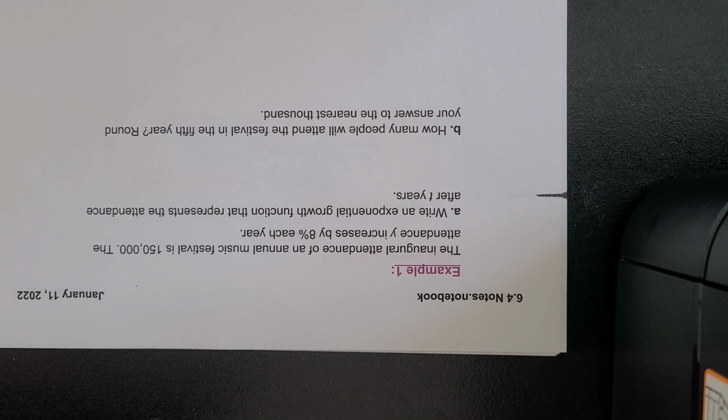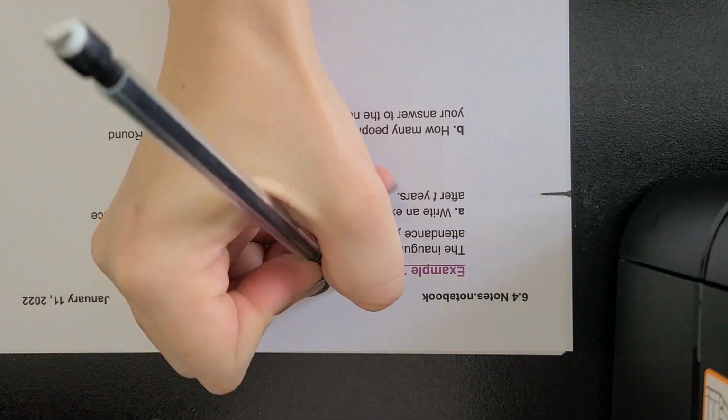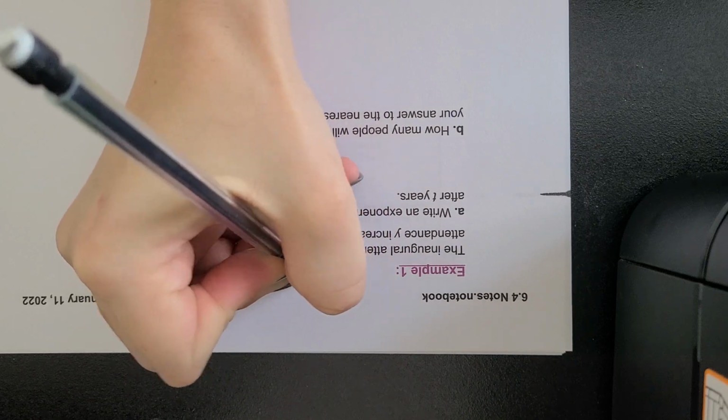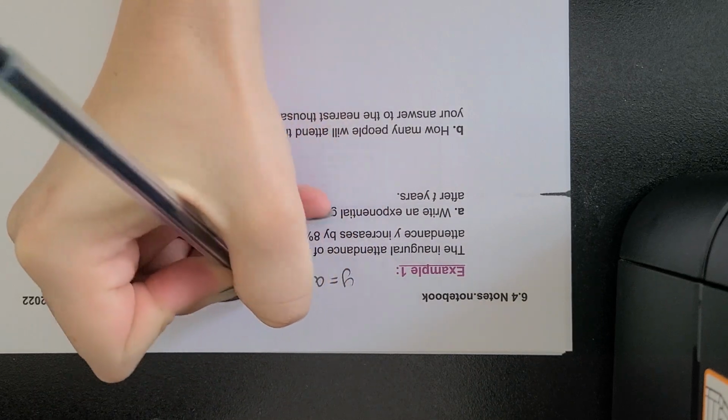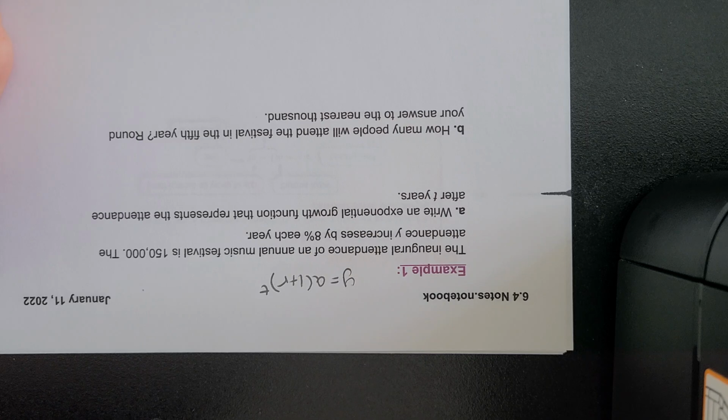Okay, our first example. The inaugural attendance of an annual music festival is 150,000 people. The attendance Y increases by 8% each year. So we want to write an exponential growth function that represents the attendance after T years. So remember, we have the formula Y is equal to A times 1 plus R to the power of T.